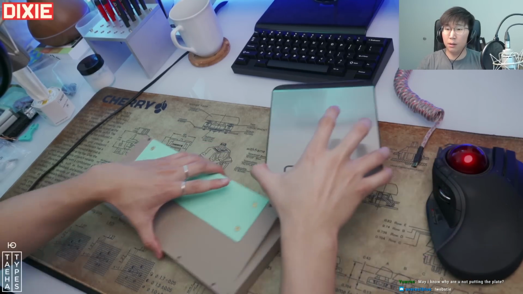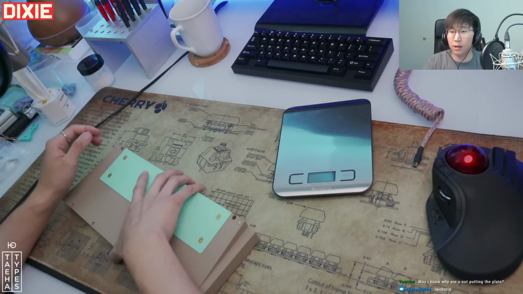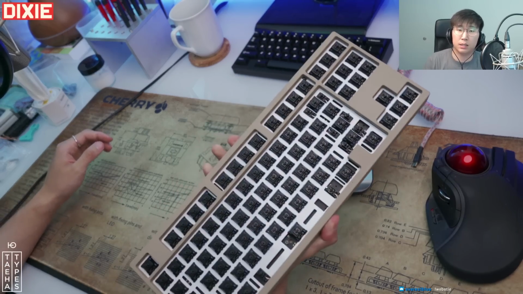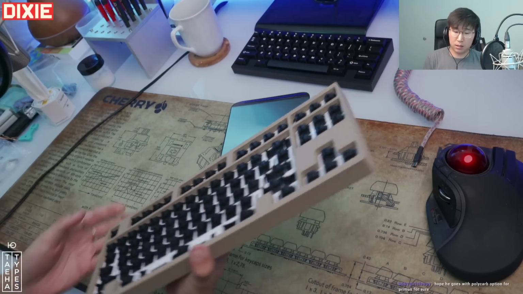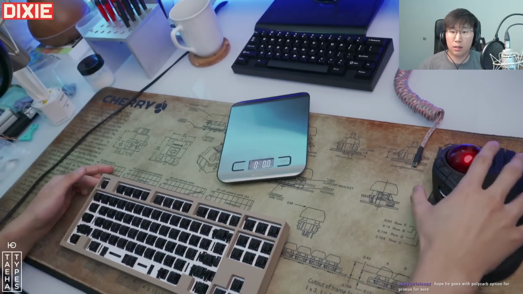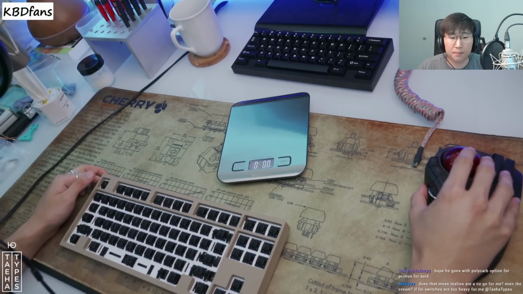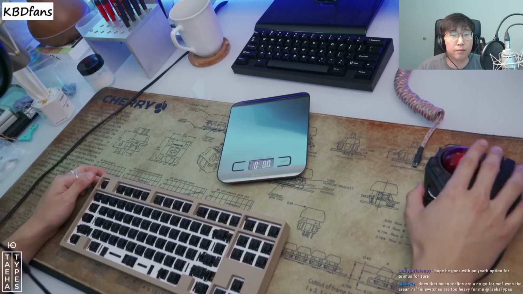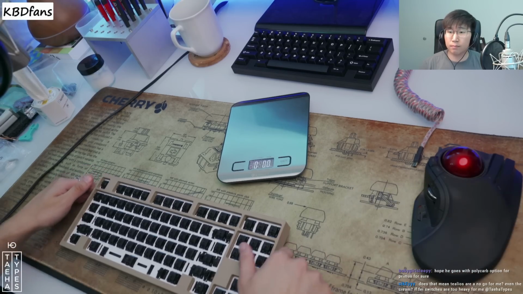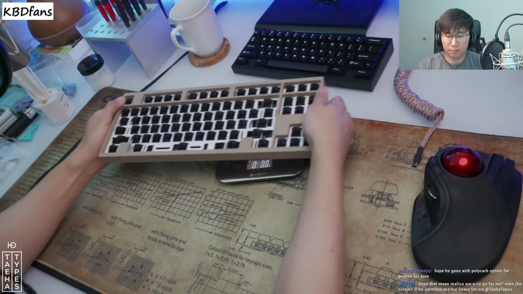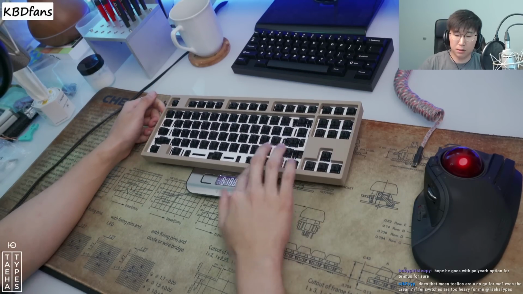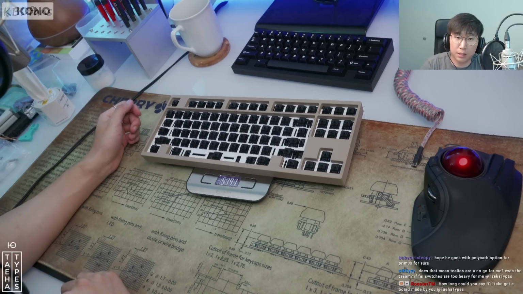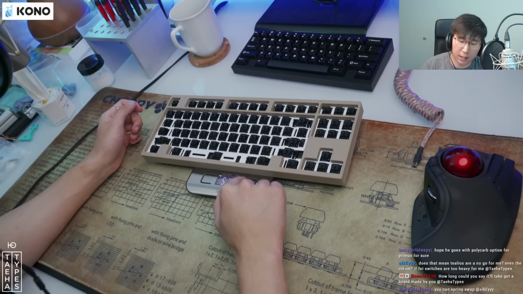May I know why you are not putting the plate? What are you talking about? This does have a plate. It's using a PVT plate. So completely built with switches, it weighs 5 pounds, 14.1 ounces.